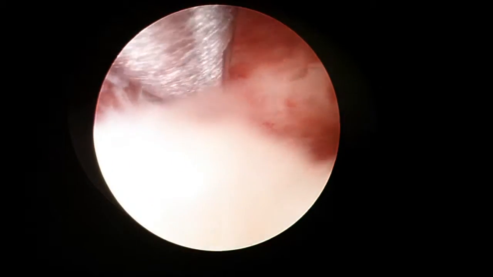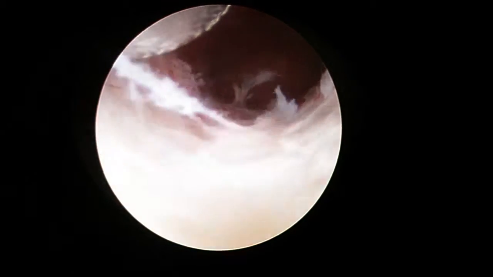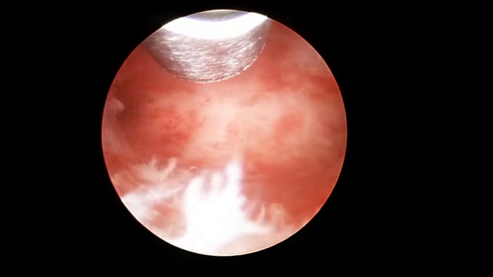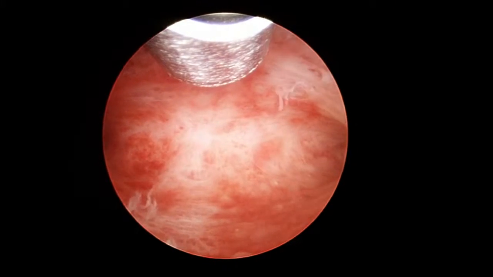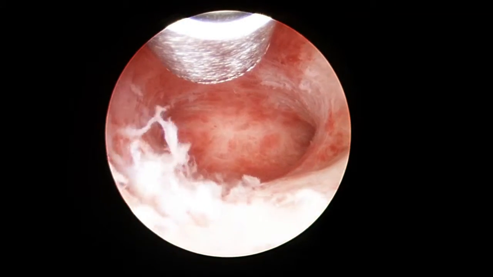Residual scar tissue and small polyps are removed from along the uterine sidewall and endocervical canal and sent to pathology from the MyoSure device tissue trap. The video shows the upper uterine cavity, and both ostia appear normal.